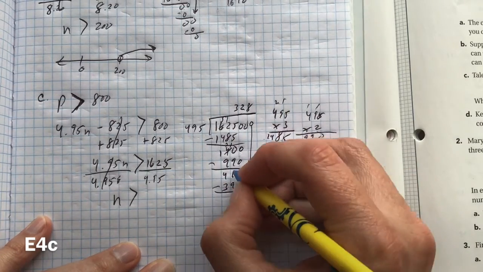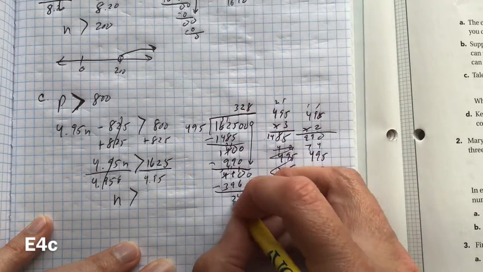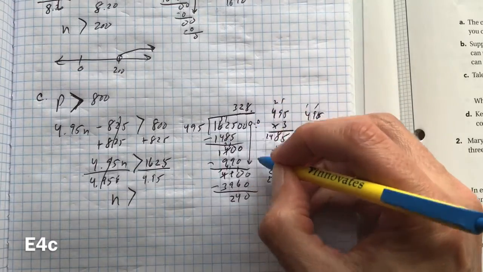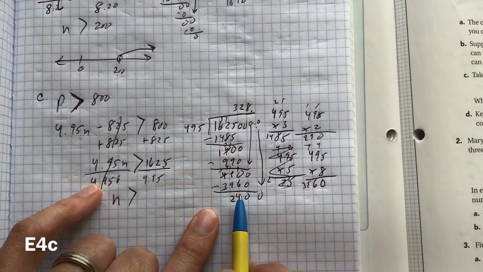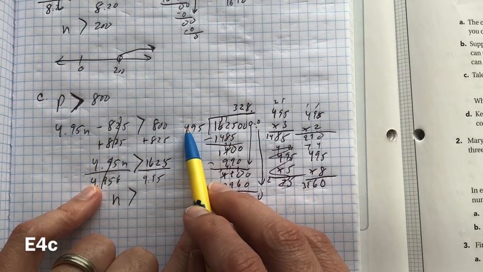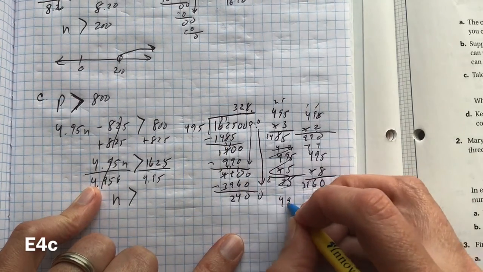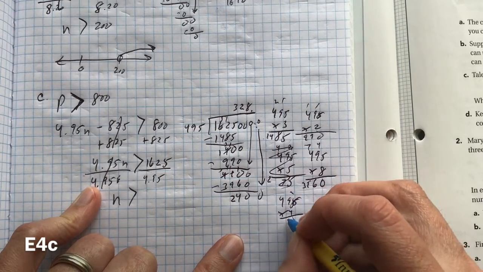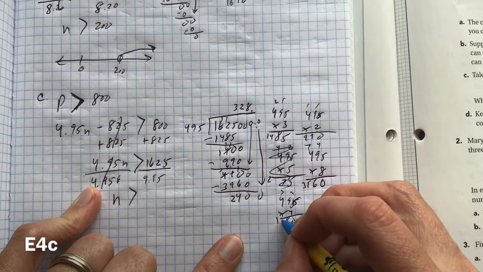3,960. 4,240. Let's go decimal point just to clarify this guy here. 2,040. Haven't really gotten that part yet. Let's see. Well, actually, it would be close to that. It'd be 5 times to get close to that. So it's probably 4 times. 495 times 4. 3,638. 16.